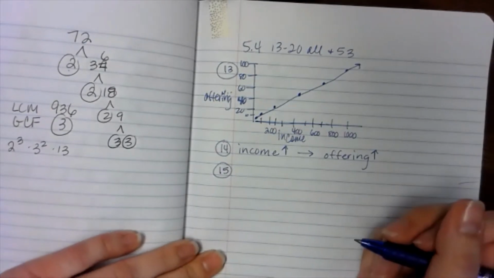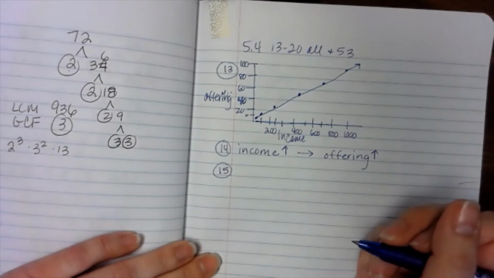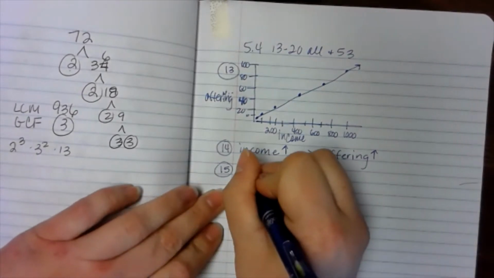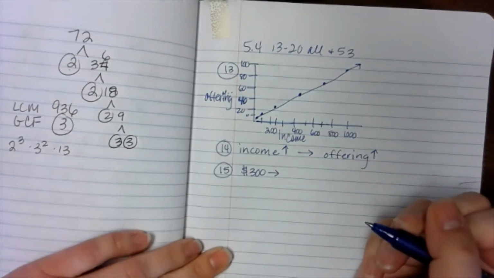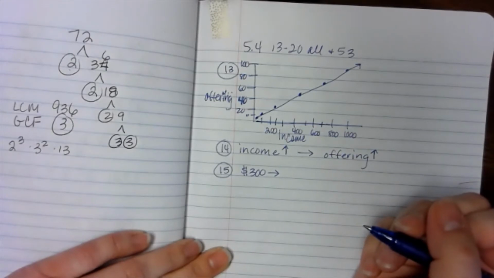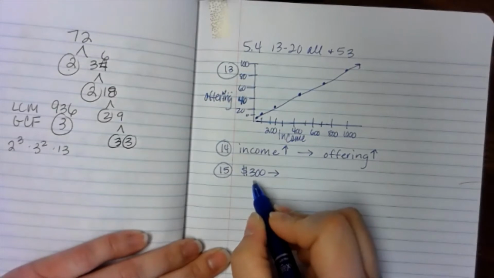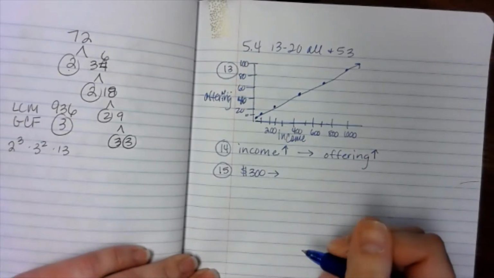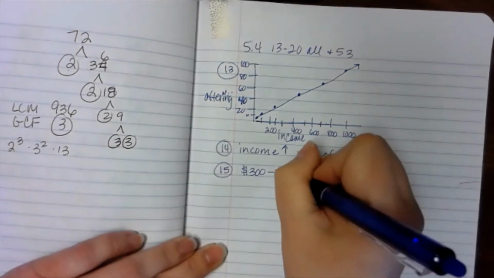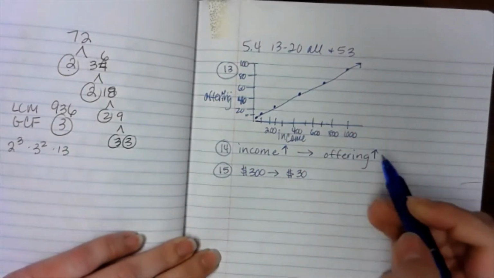On number 15, they want you to use the graph to figure out if he makes $300, how much of it will he give? So if he makes $300, how much will he give in offerings? And we talked tithing-wise. When they say offering, they mean just tithing. It will actually be $30, because that's one thing we talked about.